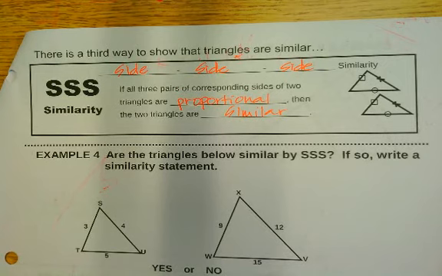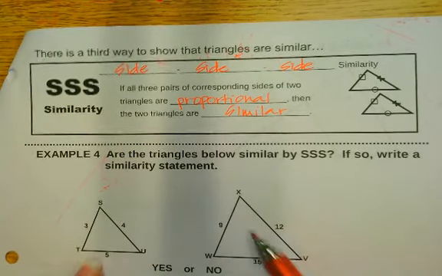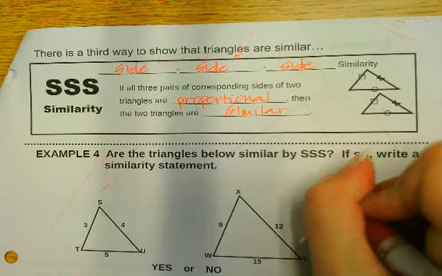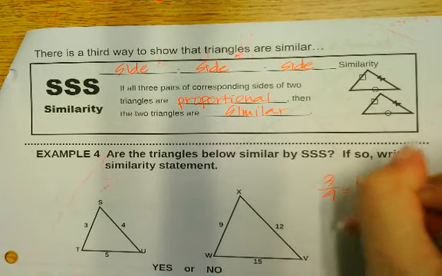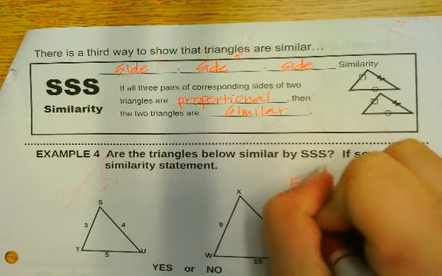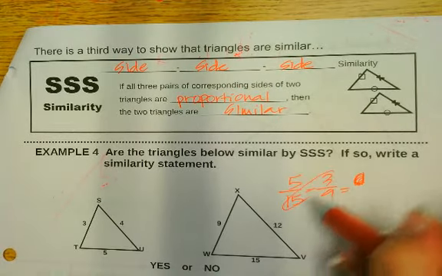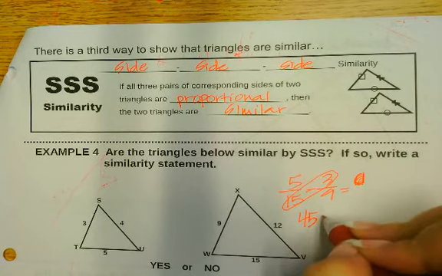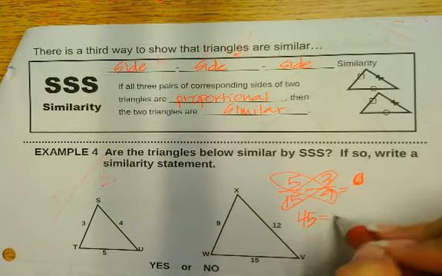The thing about testing SSS is you can't just set up one proportion. You've got to set up a minimum of 2 so that you can see that all three sides have the same ratio. Somebody give me one proportion that I could set up. 3 over 9 is equal to 5 over 15. When I cross multiply, 15 times 3 is 45, and 9 times 5 is 45. So we know that one's good.